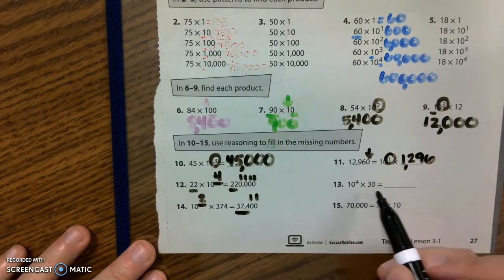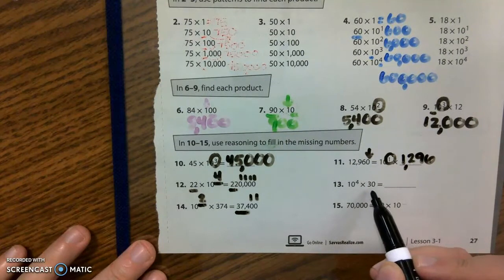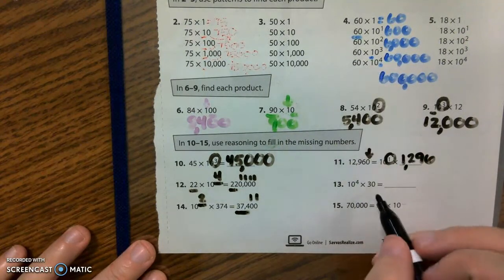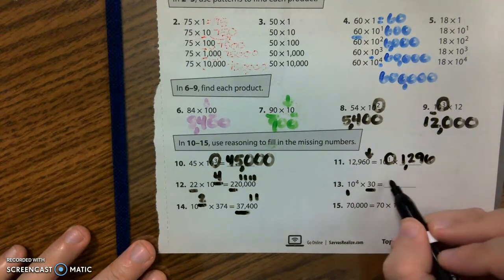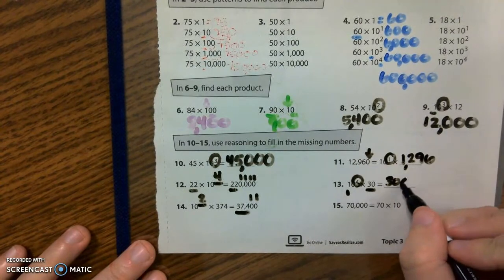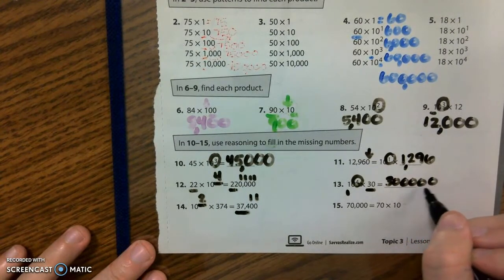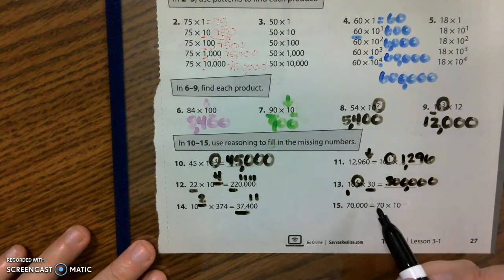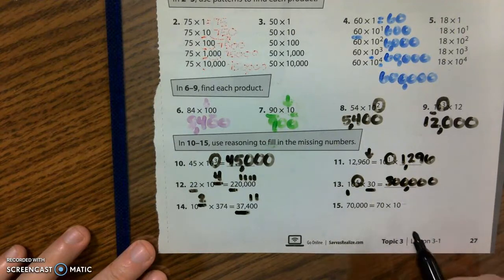10 to the fourth power times 30. Okay, well here's where I can go back up here and review. 30 times 1 is 30, but then I have to place 4 more zeros behind it. 1, 2, 3, 4. 1, 2, 3, comma. So that gives me 300,000.